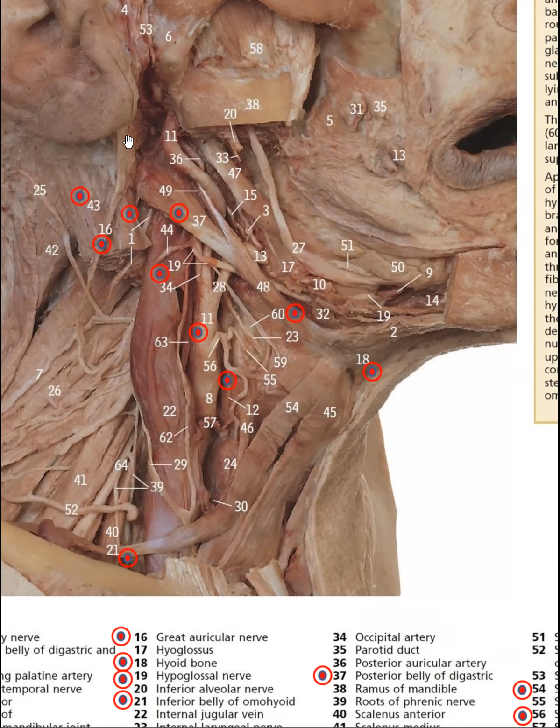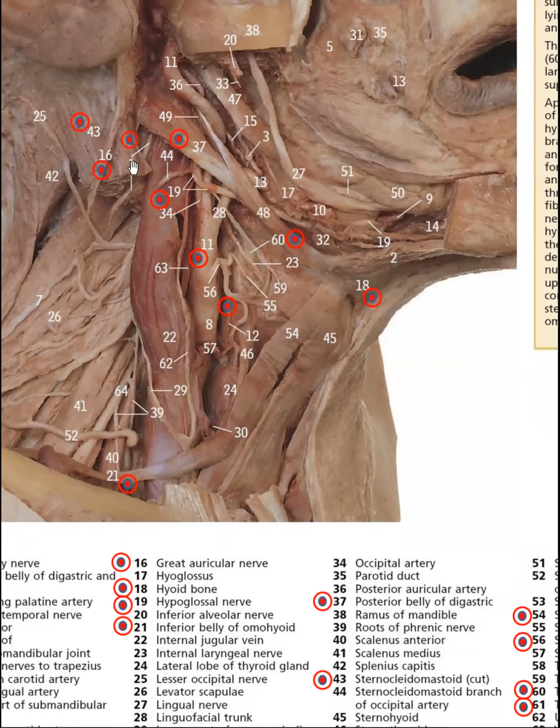What is number 16? This came in December 2018 in Cairo. This one, number 16, is part of the ansa cervicalis? No. It is a nerve, the greater auricular nerve.